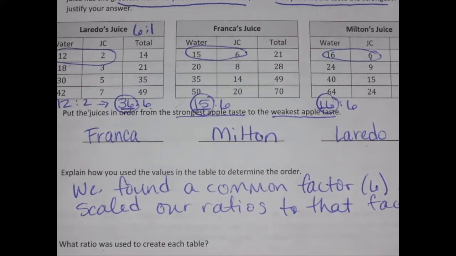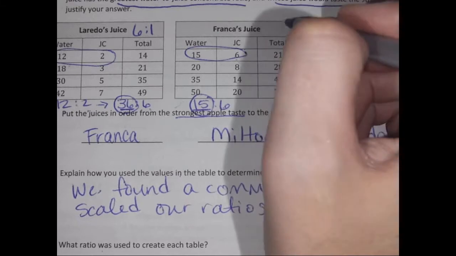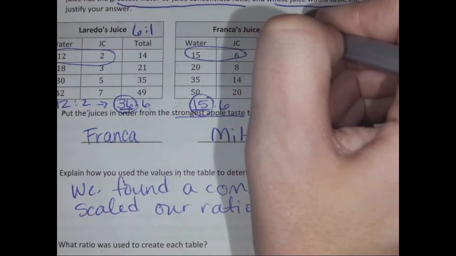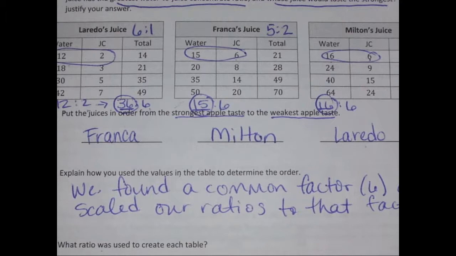How about 15 and 6? You can divide it by 3. I can divide each side by 3, and what do I get? You get 5 to 2. Why isn't there a 1? Because 3 is the greatest common factor. There's not another number I can divide by to make my ratio smaller. So that's my simplest ratio, my simplest whole number ratio.